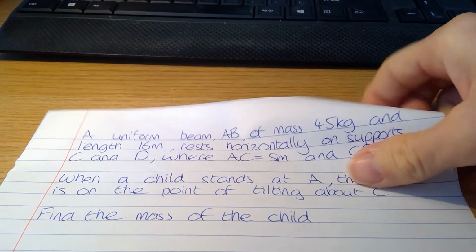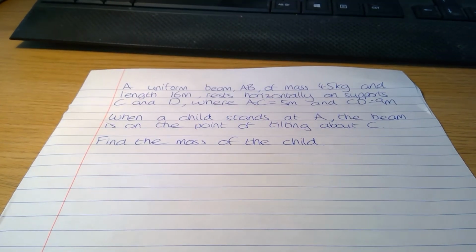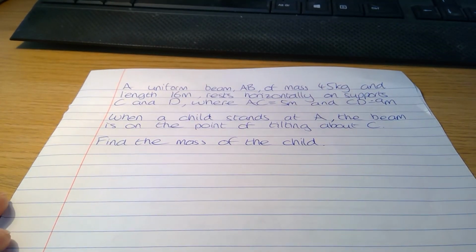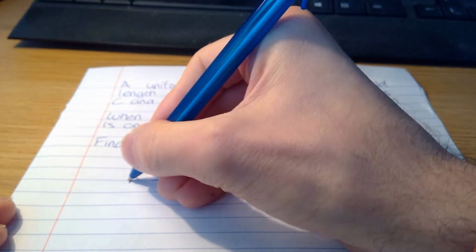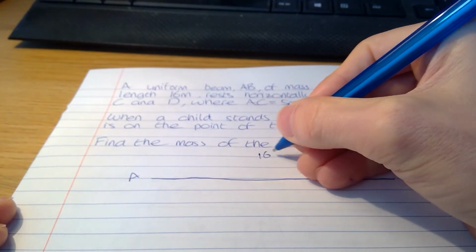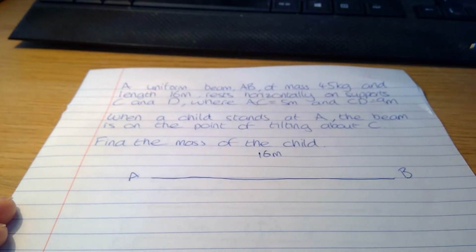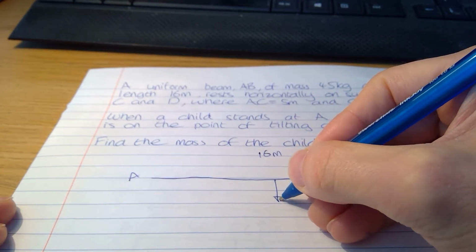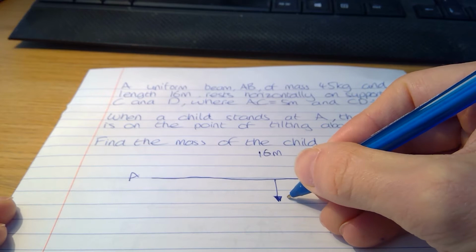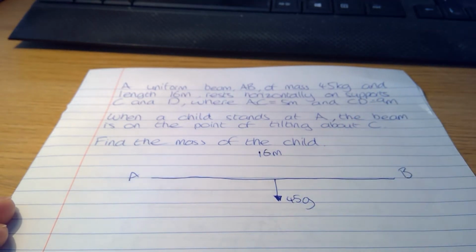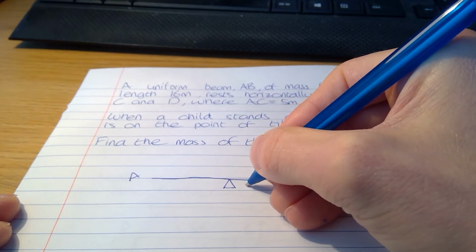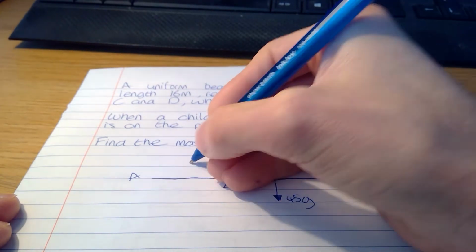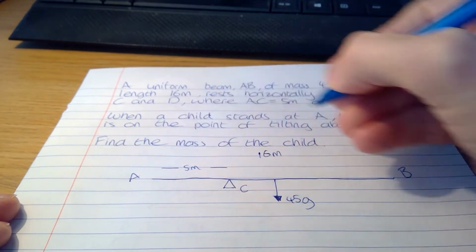So as always, let's start by drawing a nice clear diagram so we can see what's going on. So we have the beam AB, which we know has a length of 16 metres and a mass of 45 kilograms, and because it's uniform, that mass, the weight, is acting in the middle of the beam. So we want 45g right in the middle. We've got two supports, C and D. So A to C is 5 metres, that's going to put it about here somewhere. And A to D is 9 metres. I'm just going to label some of these distances on whilst we're doing this.